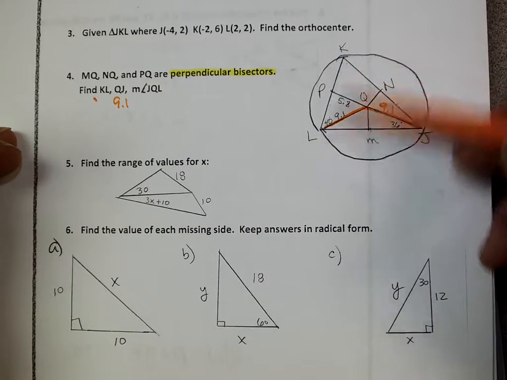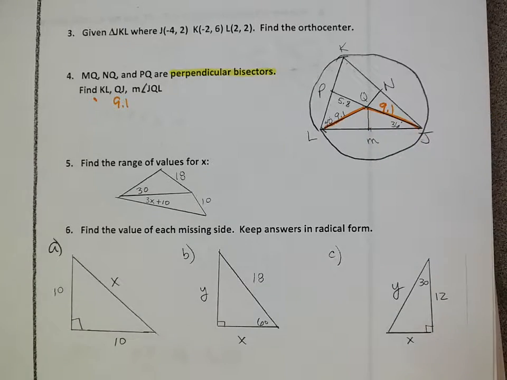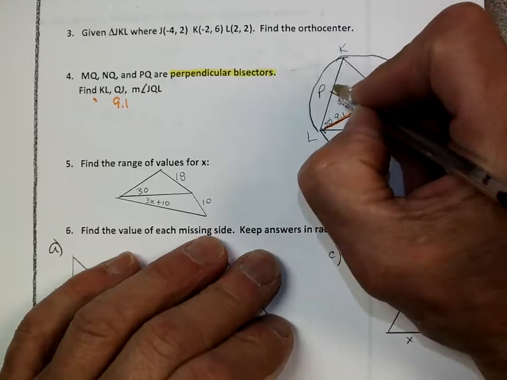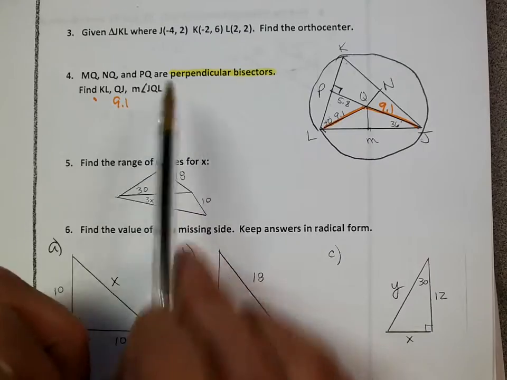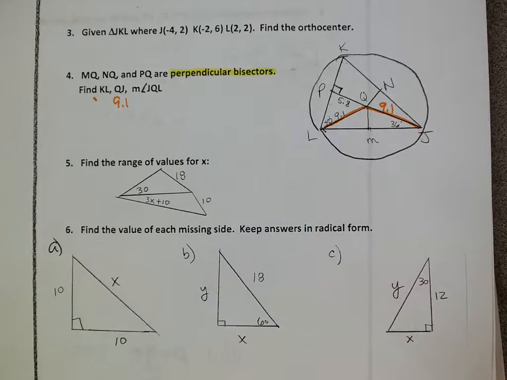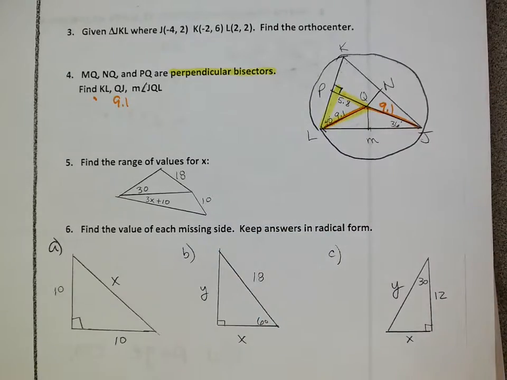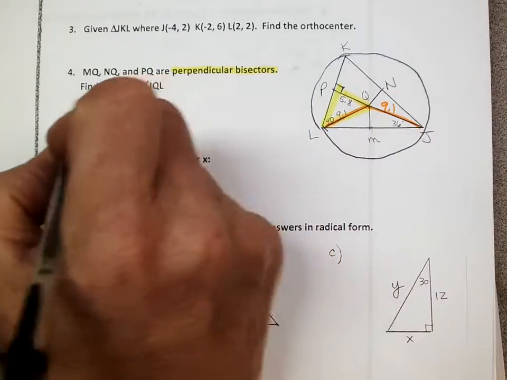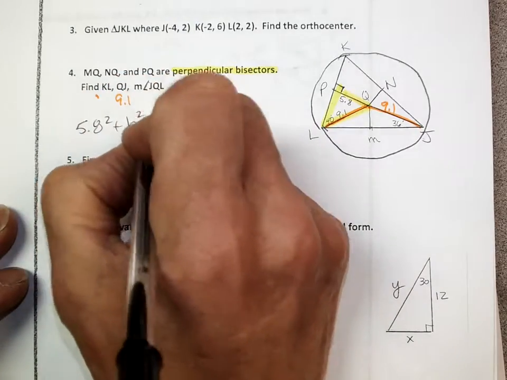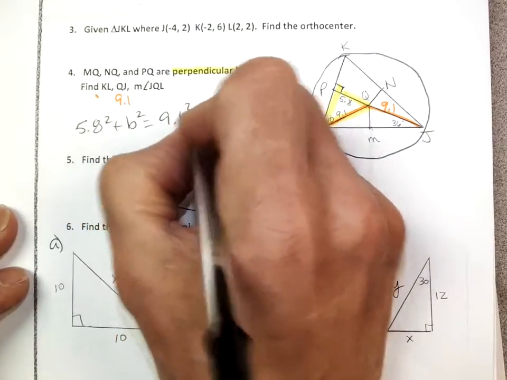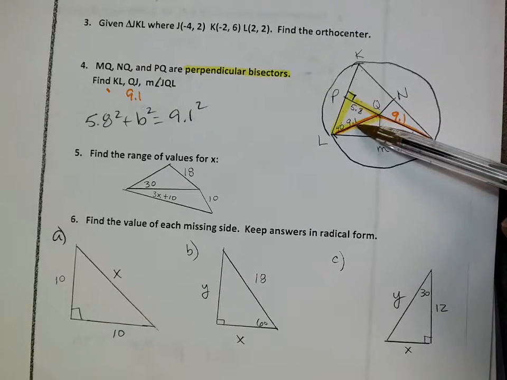KL. Don't know if I gave you enough info. Oh yeah, to get KL I've got to use some Pythagorean theorem. You ready? I know that's 90. How do I know that's 90? See that word there? Do you see a little mini right triangle right here? Yeah, I do. So let's do a squared plus b squared equals c squared. So let's go 5.8 squared plus b squared equals 9.1 squared. See that little mini right triangle? A squared plus b squared equals c squared.